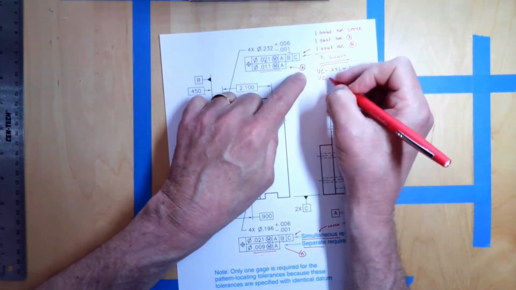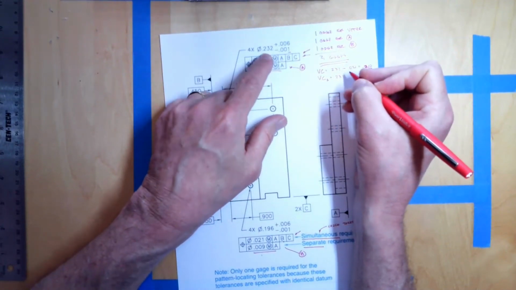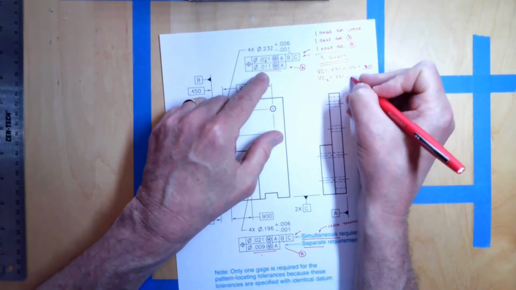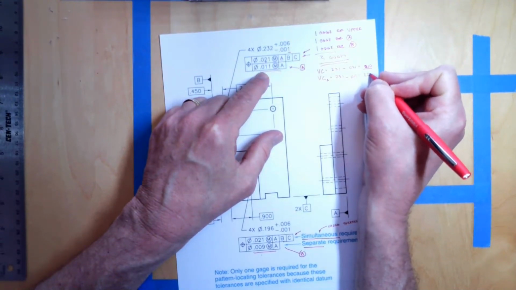Virtual condition for A equals 0.231, right? That number doesn't change, minus 0.011 equals 0.220.